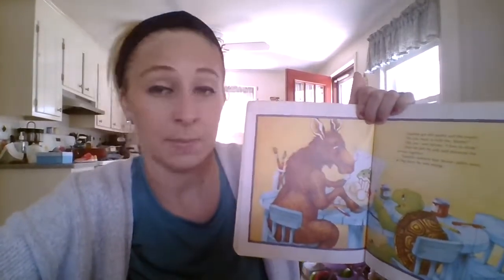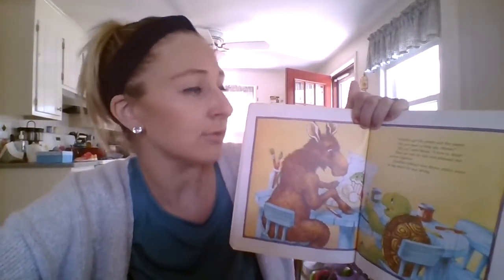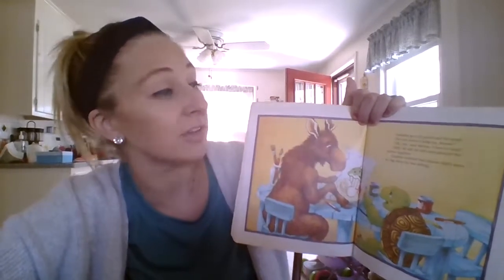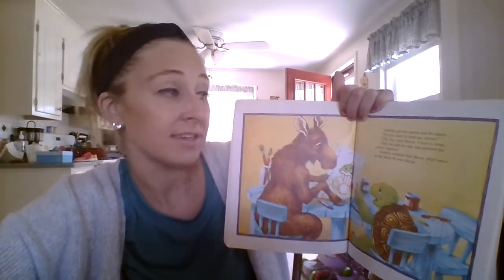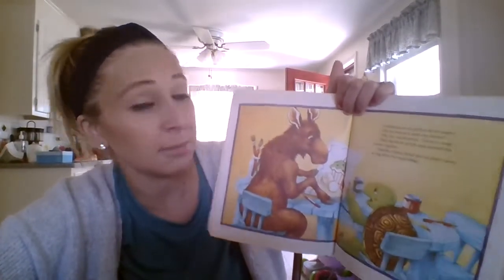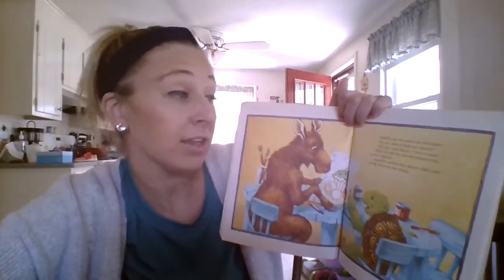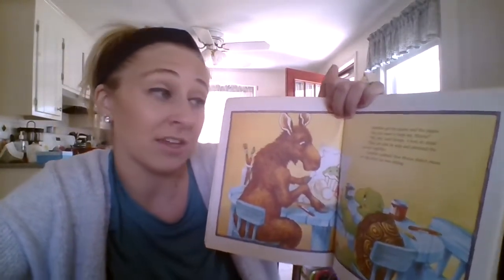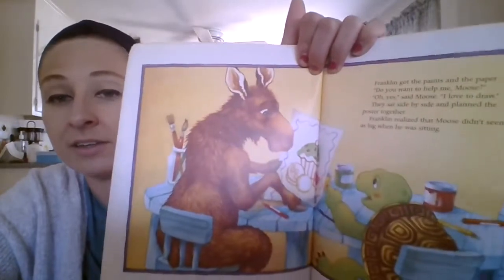Franklin got the paints and the paper. "Do you want to help me, Moose?" "Oh, yes," said Moose. "I love to draw." They sat side by side and planned the poster together. Franklin realized that Moose didn't seem as big when he was sitting.